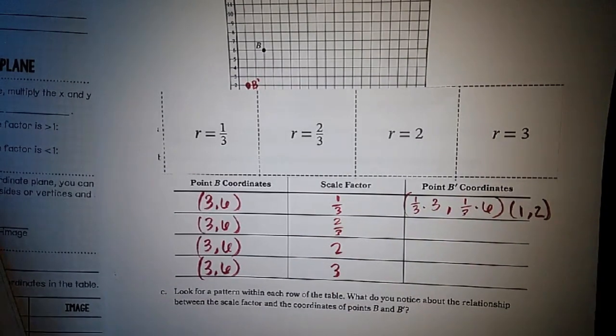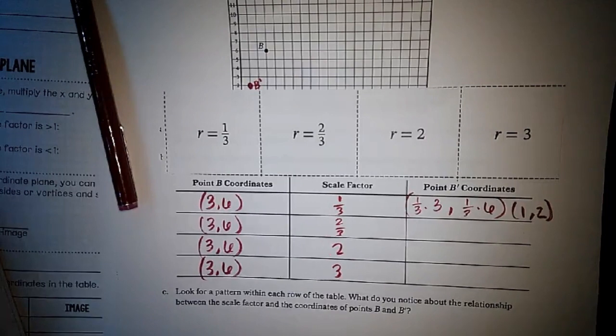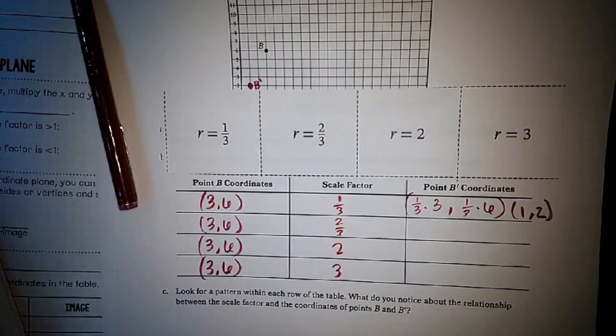And now you are going to multiply your scale factors times your coordinate points. I'll give you about 2 minutes to complete it.